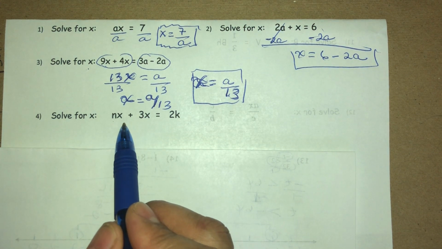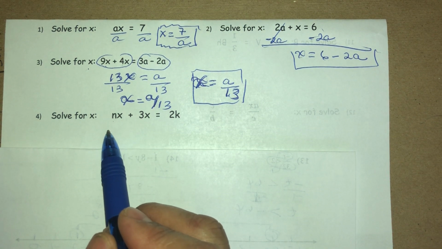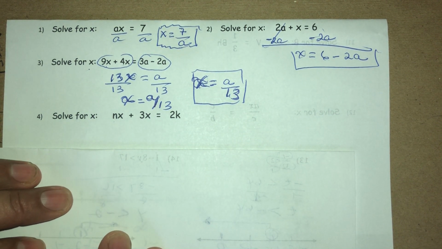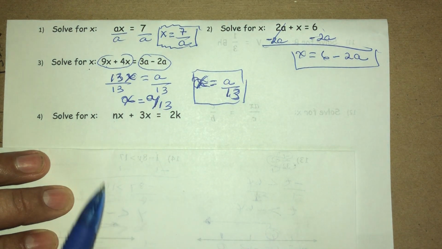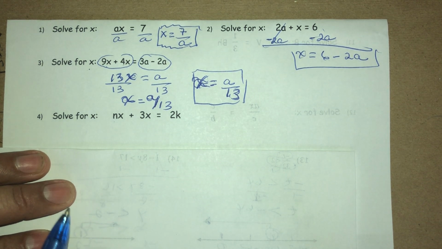That's impossible because n can be any number. So what we do in this case is this, guys. I don't think for year 1 we factor, but with year 2 we spend a lot of time in factorization. So what we have to do here is factor what they have in common, okay? So in this case, what they have in common is the x. So we have to factor the x. We want to take the x out.